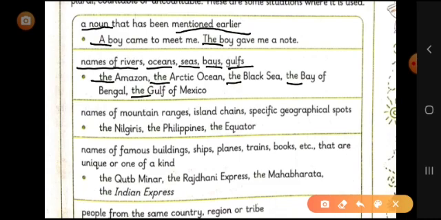Next we have, when we write the names of mountain ranges, island chains, specific geographical spots, then we use the article the, like the Nilgiris, the Philippines. The Philippines is an island chain, so we use the before it because it is a specified island chain, and the equator.